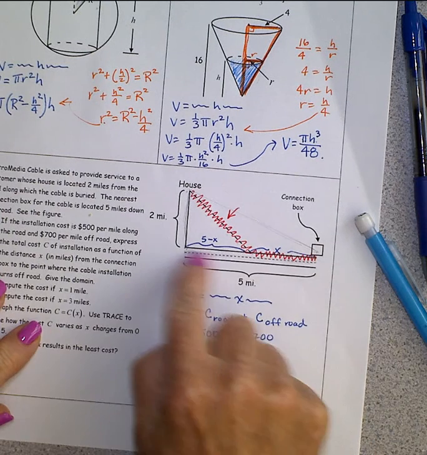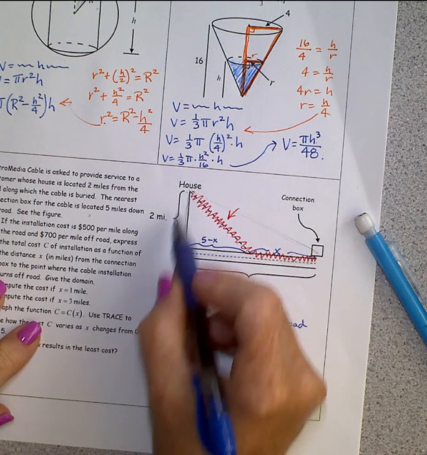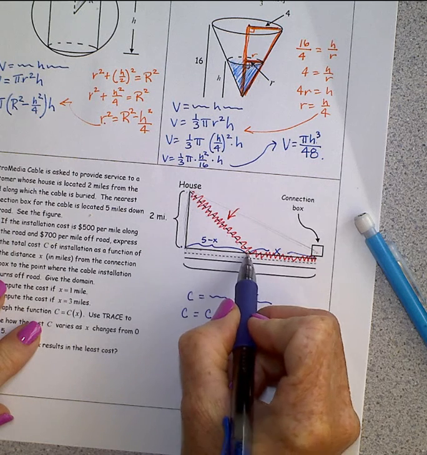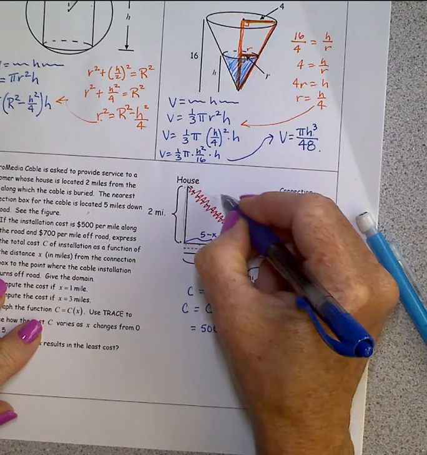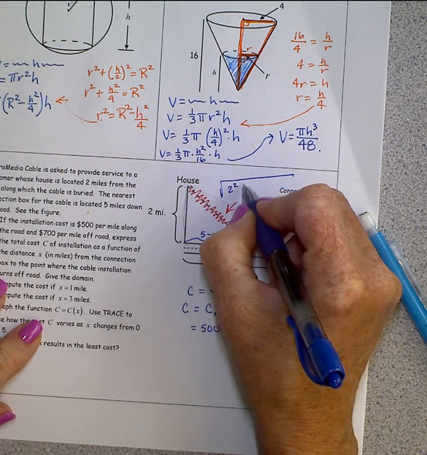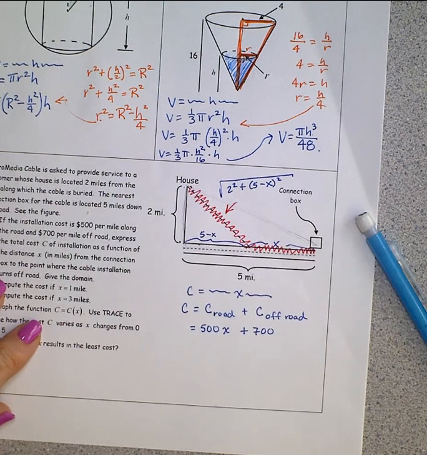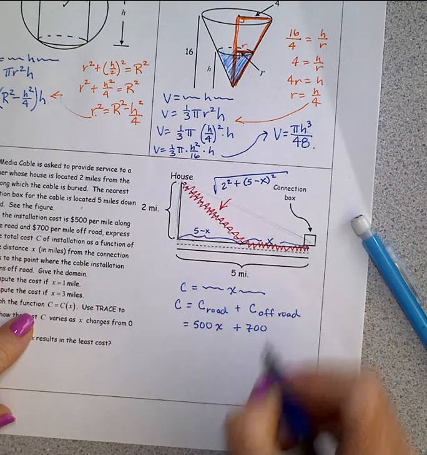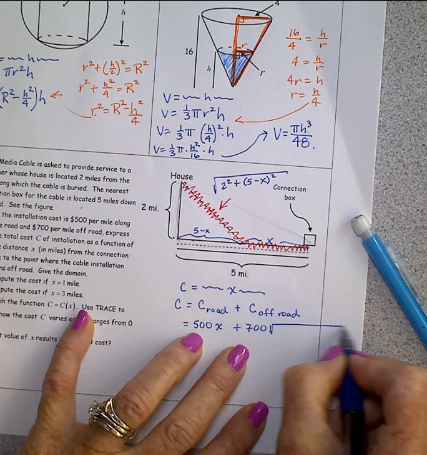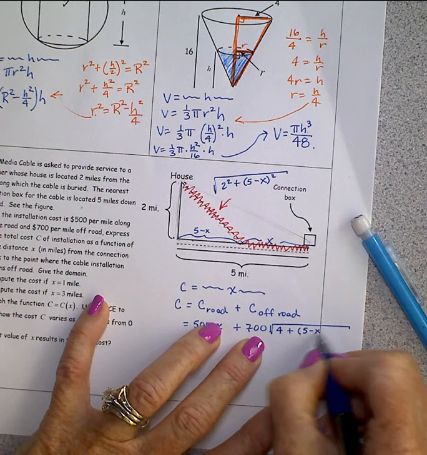We have a right triangle here. Could use the Pythagorean theorem. And this right here is going to be 2 squared plus (5 minus x) quantity squared equals that whole distance squared. So that distance is the square root of 2 squared plus (5 minus x) squared. That's the Pythagorean theorem. It's going all in here. 700 times the square root of 4 plus (5 minus x) quantity squared.